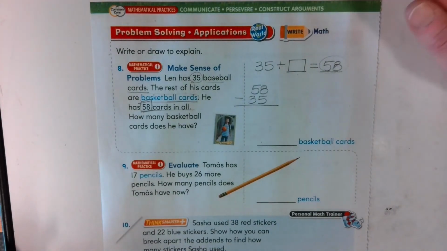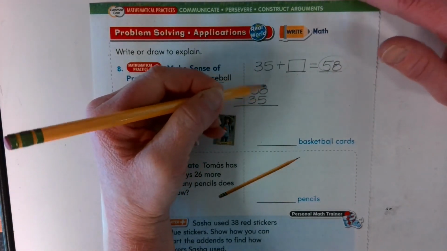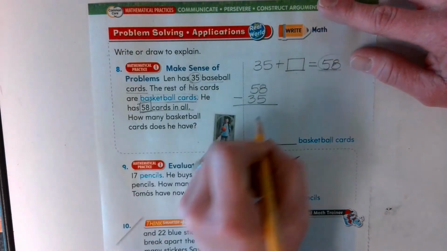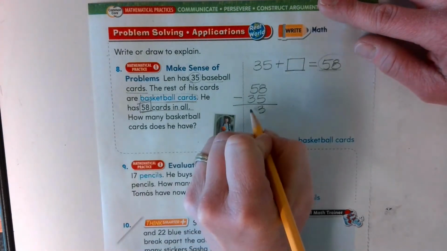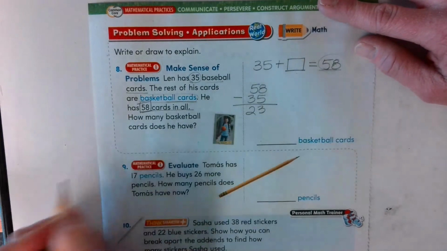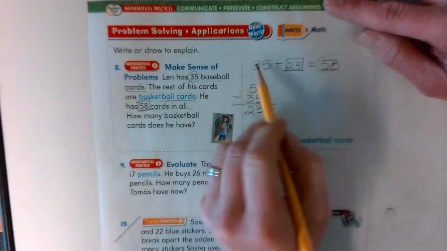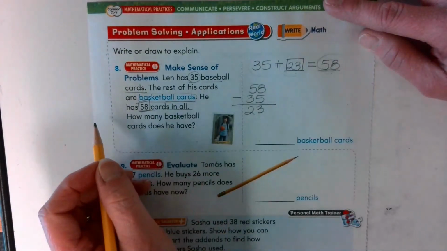Now let's solve this. When we're solving this way, we have to start over here in our ones. What does 8 subtract 5? 3. What does 5 subtract 3? 2. Okay. Then we have to put that in and see if it makes sense. Does 35 plus 23, is that reasonable that that would be 58?